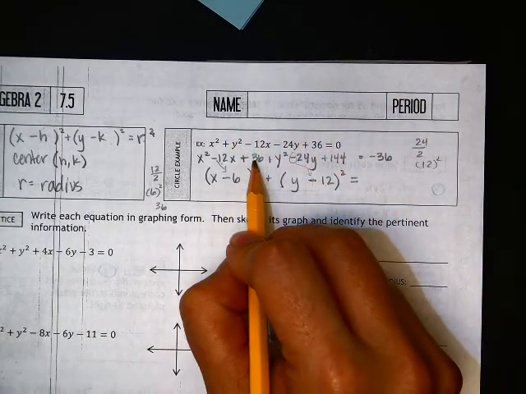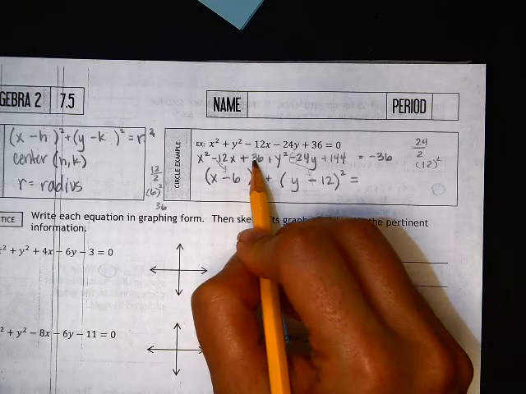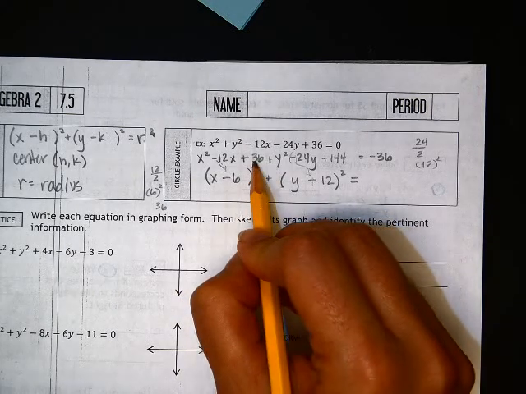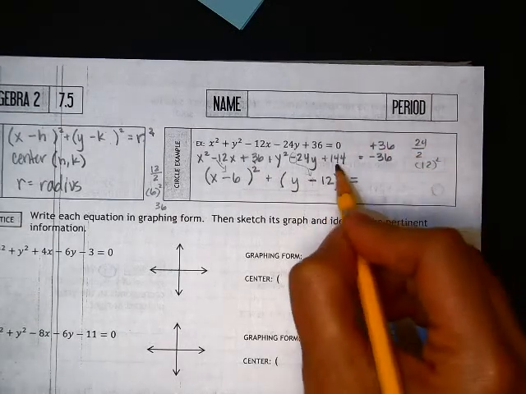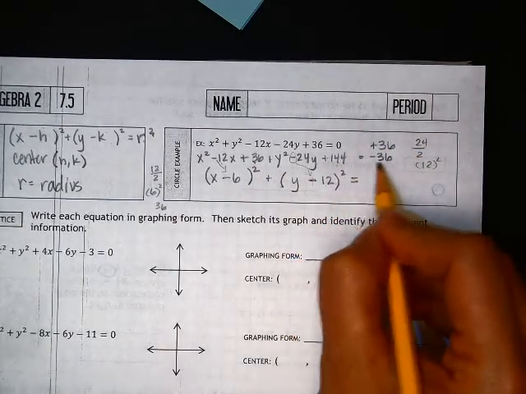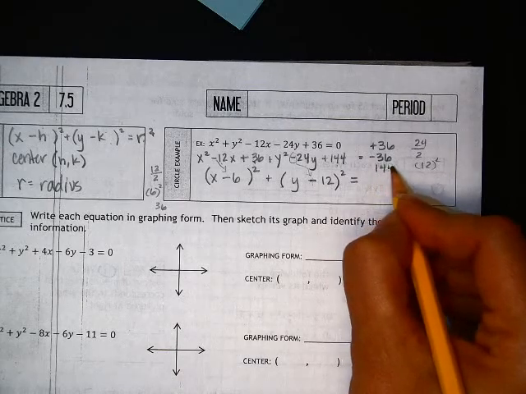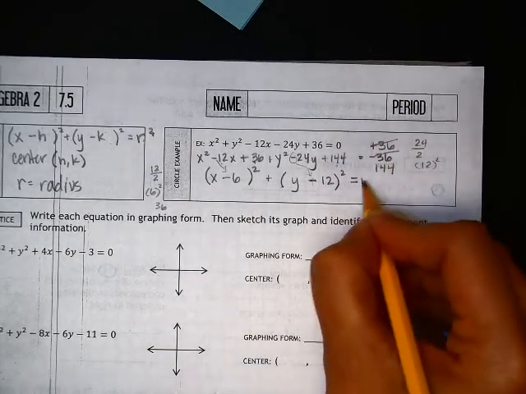If I add a 36 on this side, I can't just add something to one side. Some of you hopefully were thinking that. I can't just add it to one side. I have to, at the very same time, add it to the other side. Same thing with the 144. In order to keep the scales balanced, I need to also add a 144 over here. So those cancel each other out.